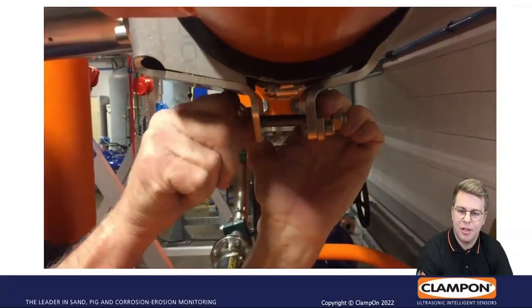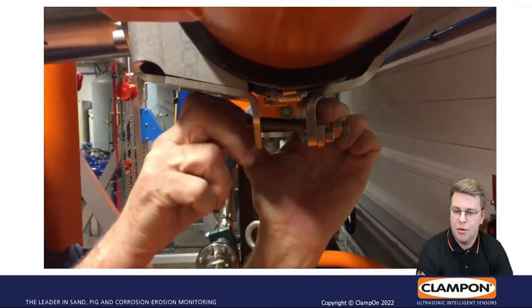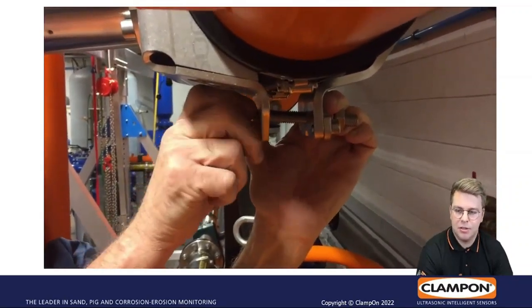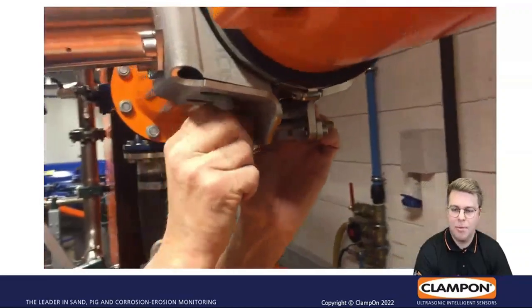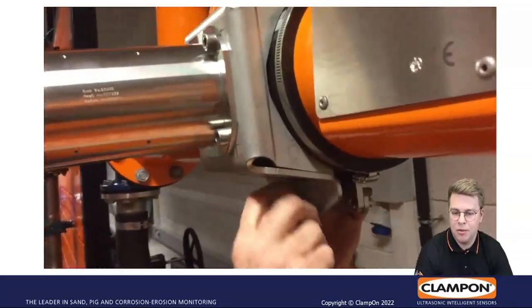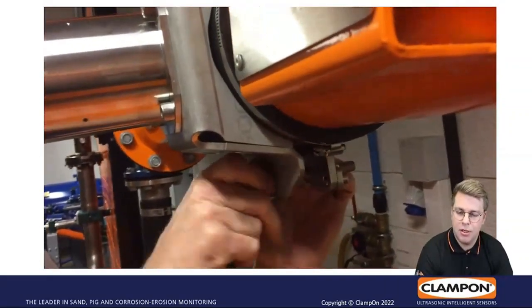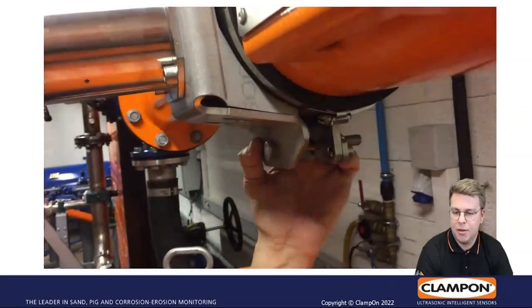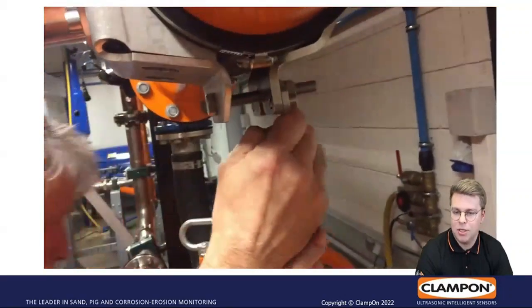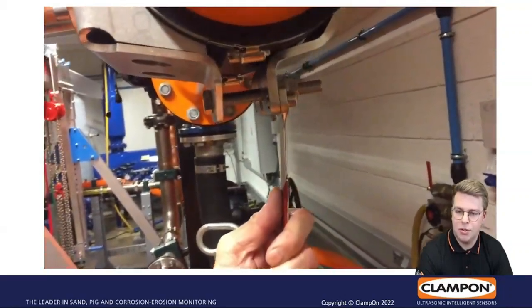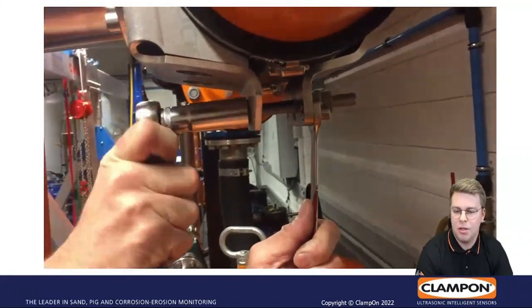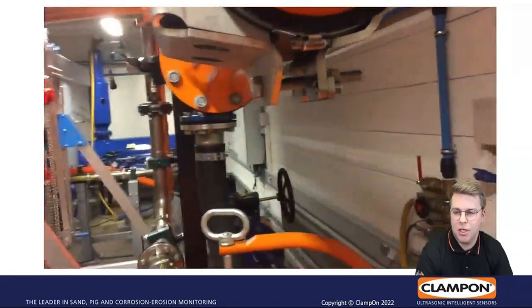So you have this longer bolt to get a larger gap to place it around the pipe. So you have to tighten a bit further here. And then he will use this torque wrench to get the right torque for a good connection.